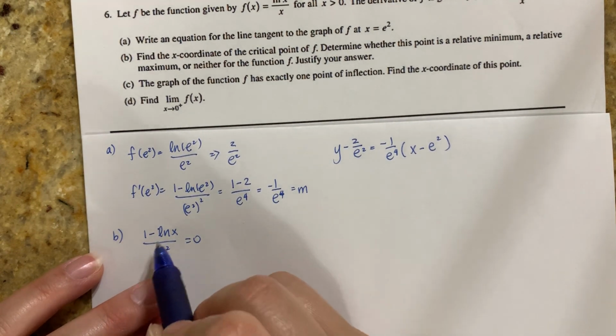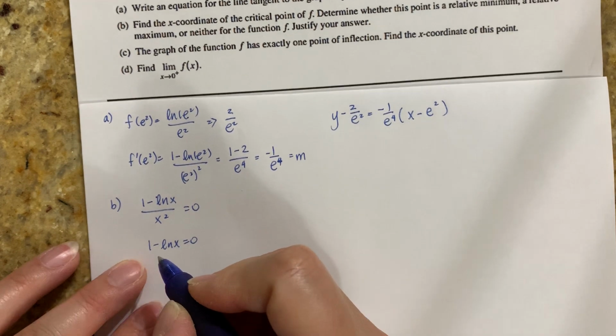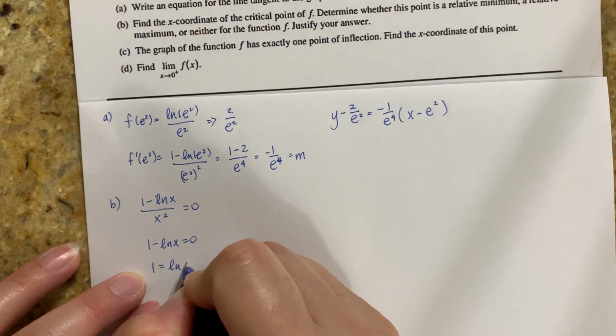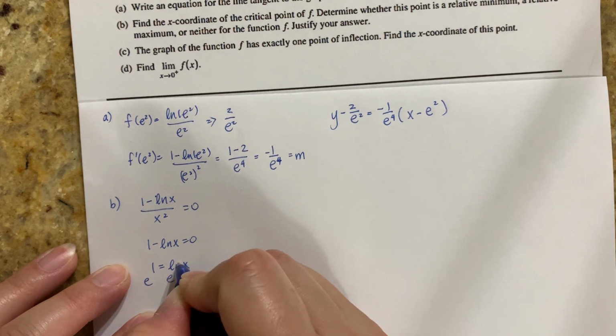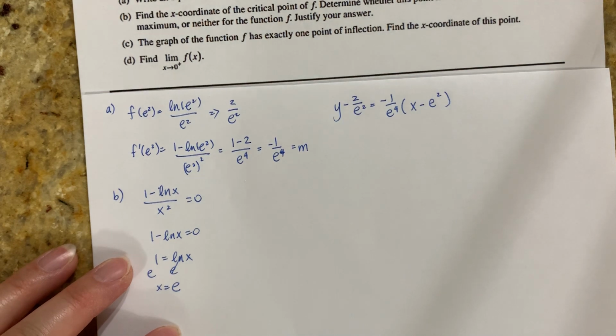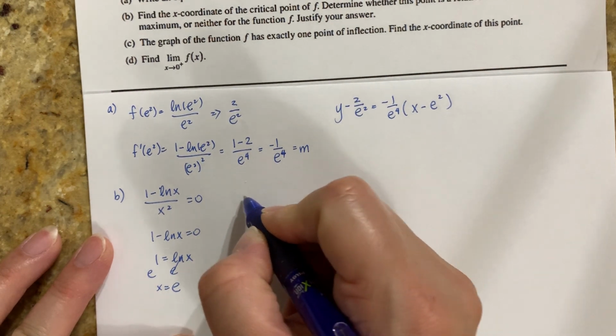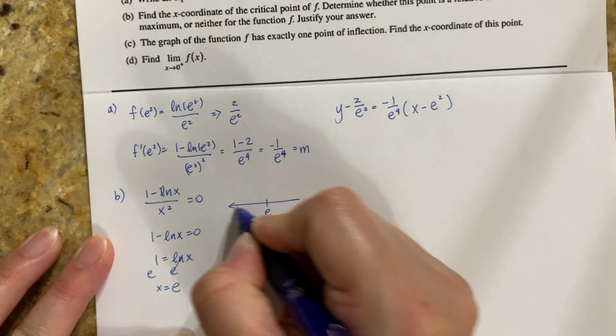So what you really want is to take the top, right? So 1 minus natural log of x equals 0. That would give me 1 equals natural log of x. Raise e to both sides to get rid of the natural log. So x equals e to the 1, or e, okay? So how do I know that is a relative max or min? Well, we do our number line test. We put e here, right?